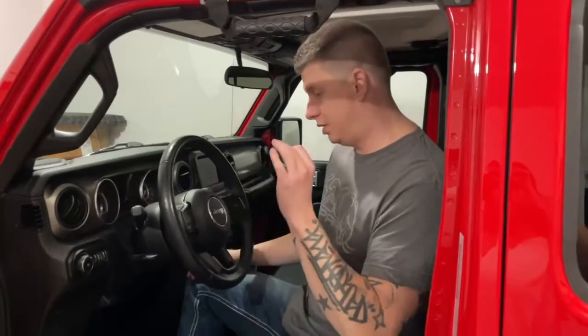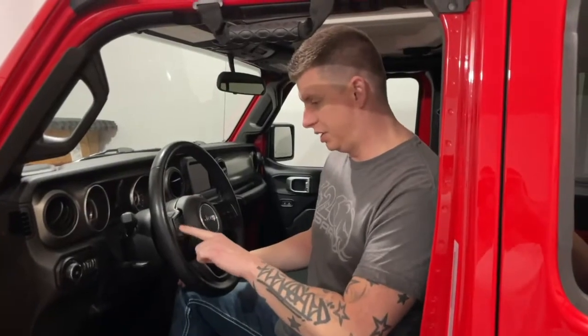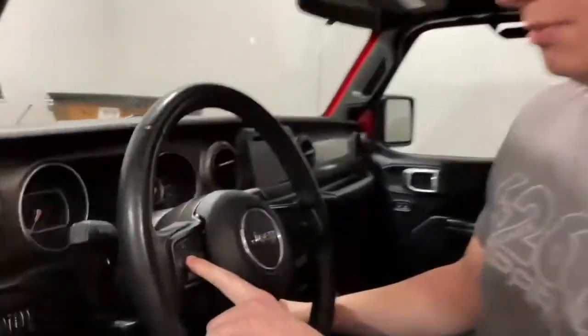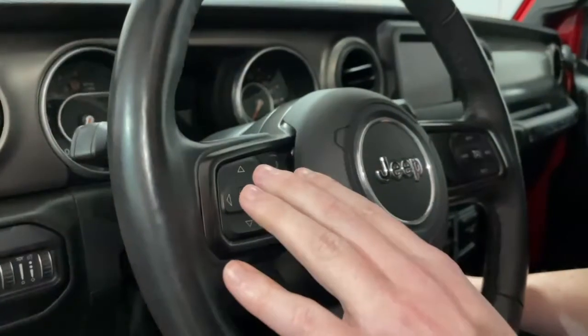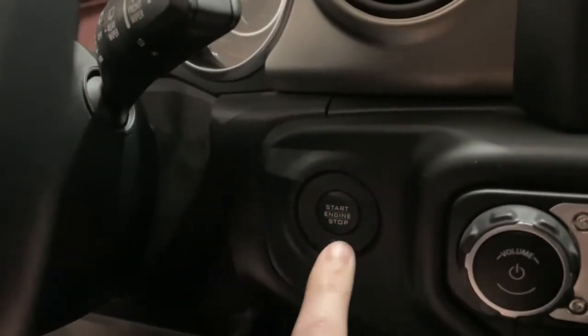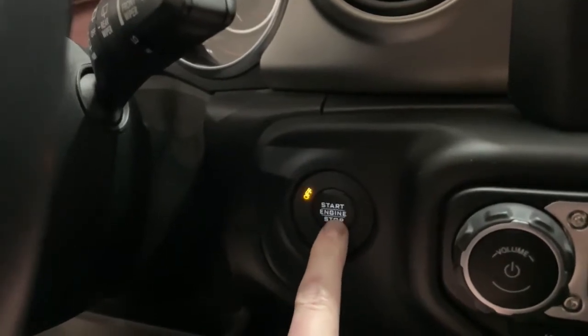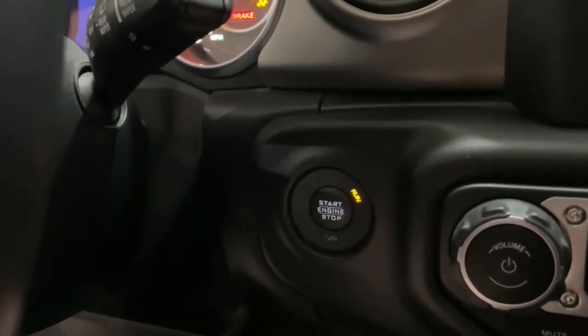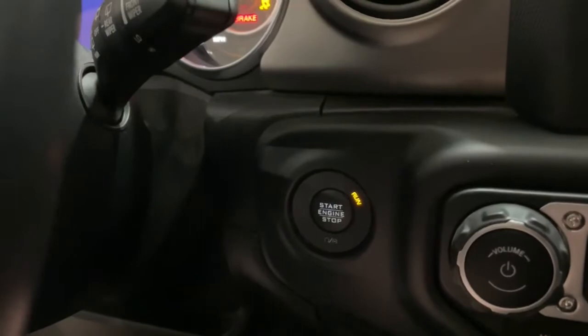Alright guys, so we're going to use the left side of the steering wheel. We need to use the arrows and the OK button. So that's what we're going to use to reset the oil life back to 100%. So first thing we're going to do is turn this on to run without starting the vehicle. We don't need to start it all the way.